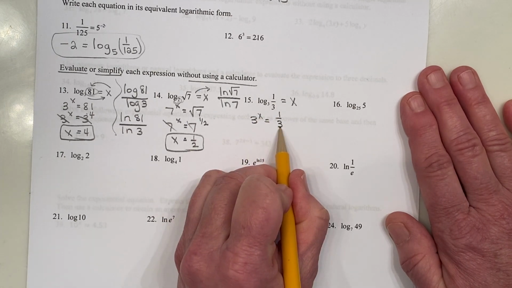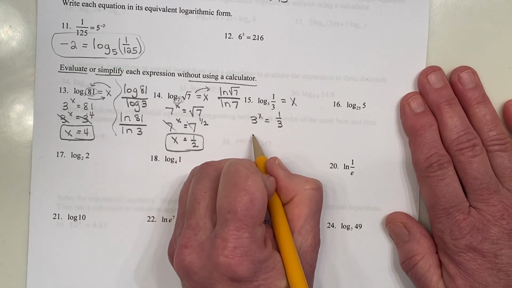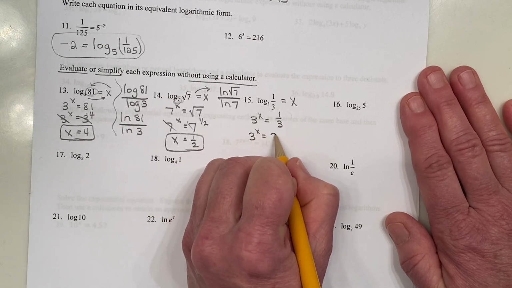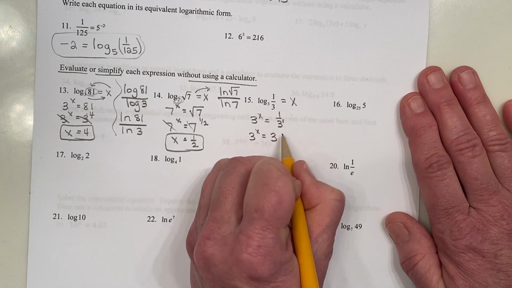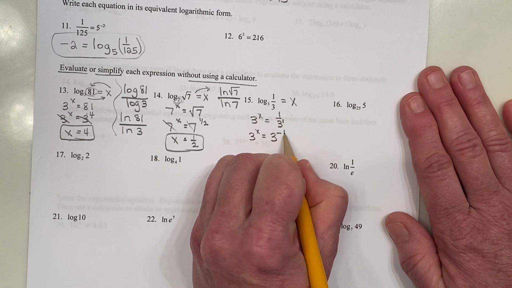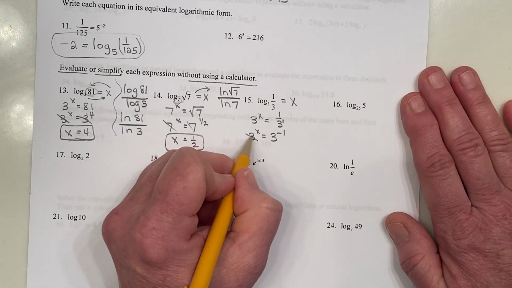I see the 3's are the same, but the 3's in the denominator of a fraction, so let's adjust and bring it to the numerator. And when you bring 3 to the numerator, with this understood exponent of 1, we would adjust to a negative.